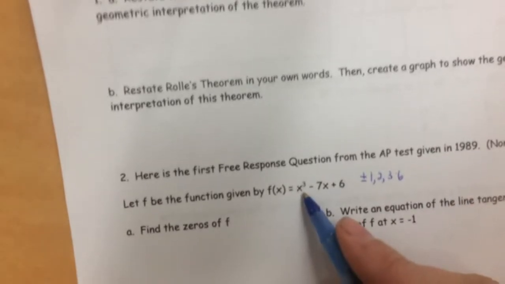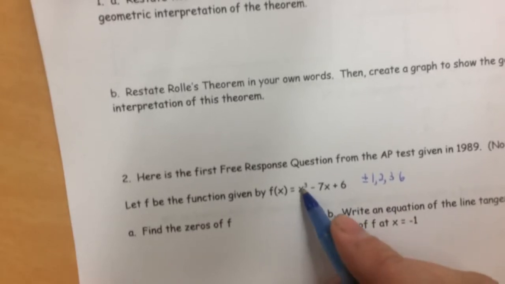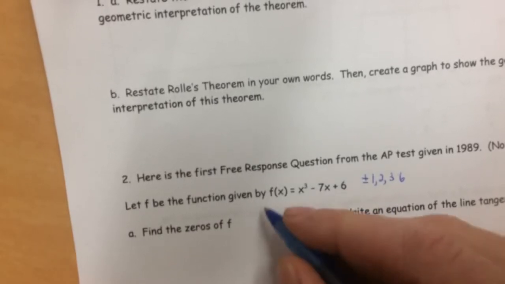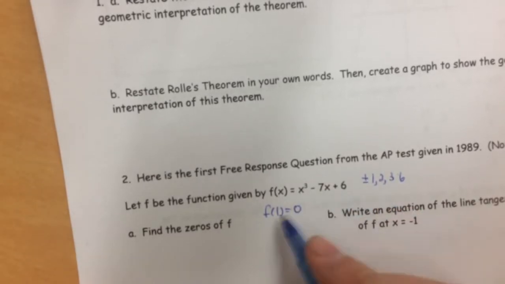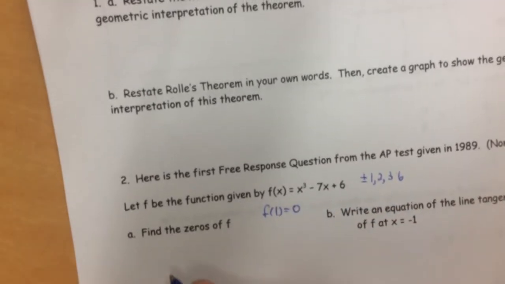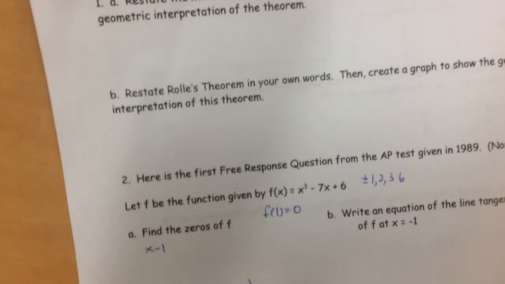And I usually start with 1. And if you notice, when you plug in 1, you get 1 minus 7 plus 6, and that's 0. So because f of 1 equals 0, and I just did that by checking, we know that x minus 1 must be one of the factors. So I'm going to end up with f of x equals x minus 1 times some other things, because when x is 1, it made it equal to 0.